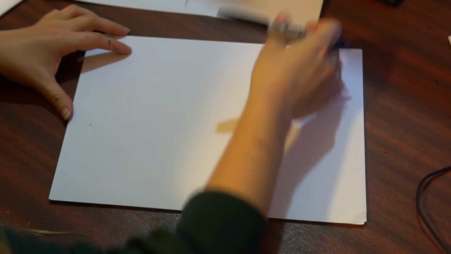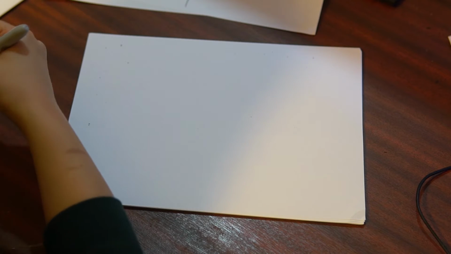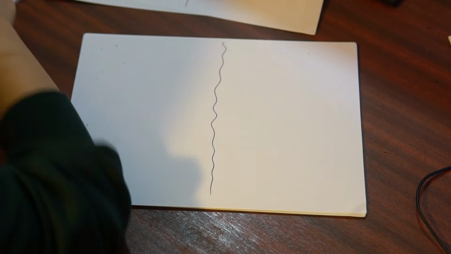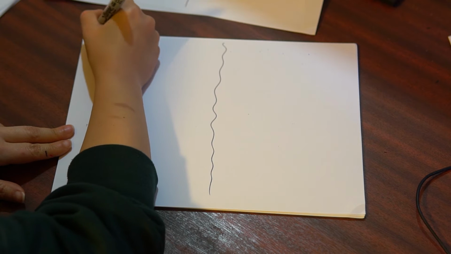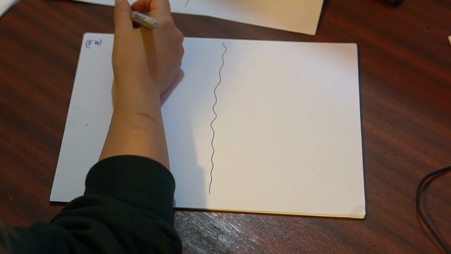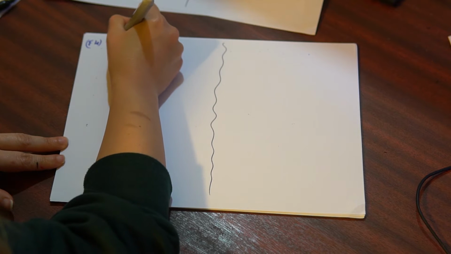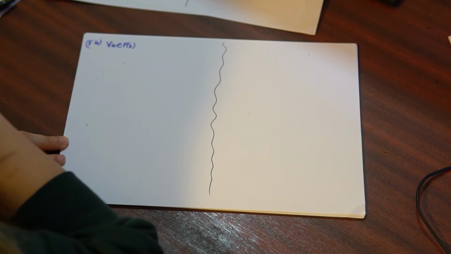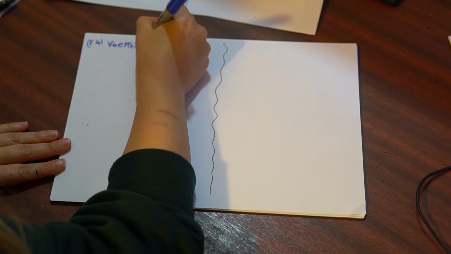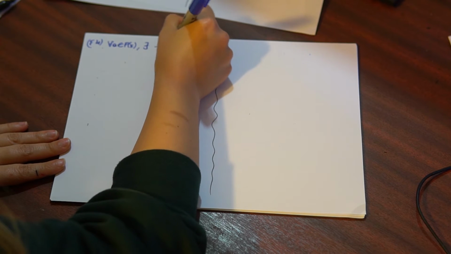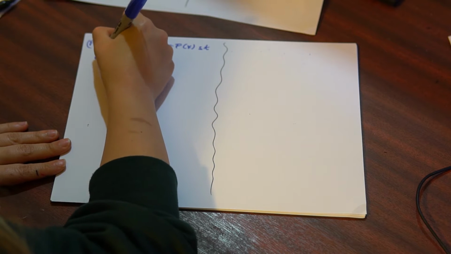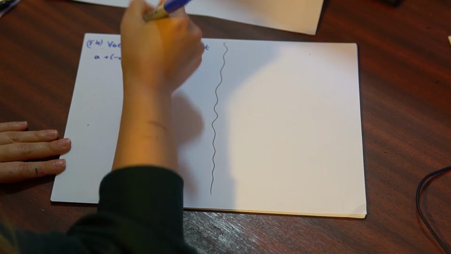Now we need to show that there exists an additive inverse. Axiom 4: for every a in F(x), we need to show that there exists a minus a in F(x) such that a plus minus a is equal to 0.